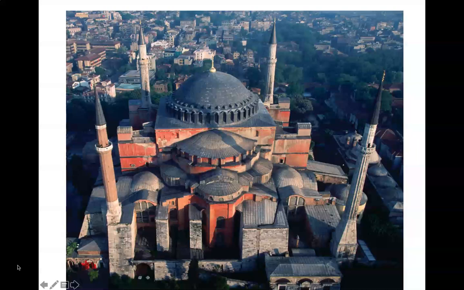Now, it was originally a Christian church in the Eastern Holy Roman Empire, built by Justinian just for his family to actually worship in. What a selfish dude. And later, of course, Constantinople is taken over by the Ottoman Turks, and they turned it into a mosque, and that's why you see the four towers there, the minarets.